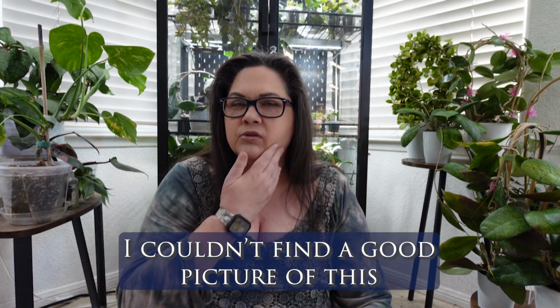What are the signs of Mealy Bugs? Of course, you see white, fluffy, cotton-like patches on leaves or stems. You see a sticky, shiny residue on your leaves. That's called honeydew. That is something that the plant produces when sap-sucking pests such as Mealy Bugs are present.